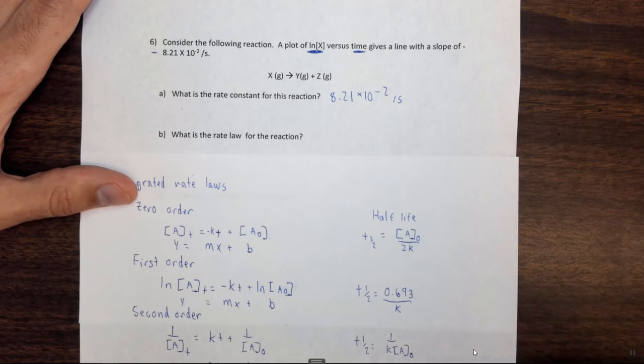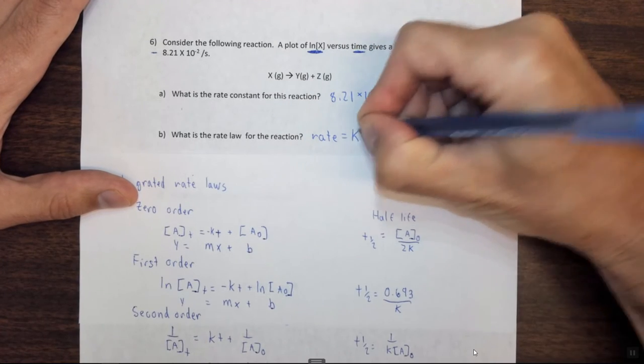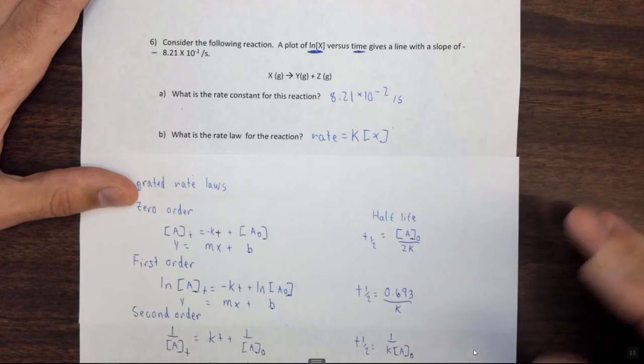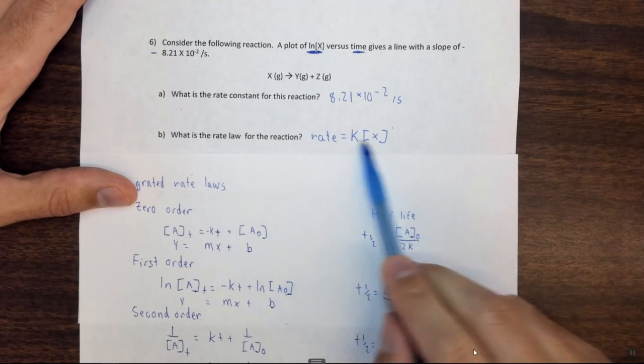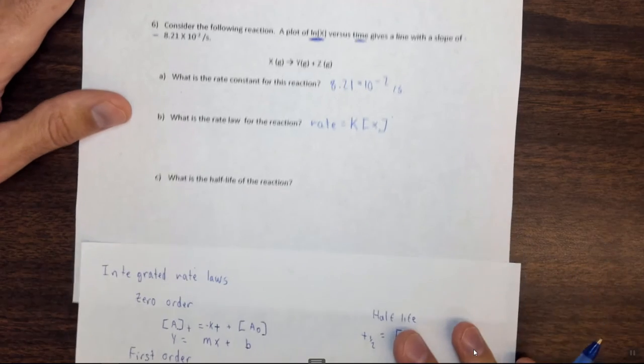What is the rate law for this reaction? Well, since this is a first order reaction, rate equals k, concentration of x, to the 1, or we just don't show it. So in this case, rate equals k, concentration of x for this first order reaction.